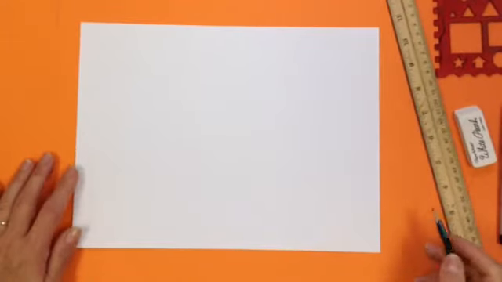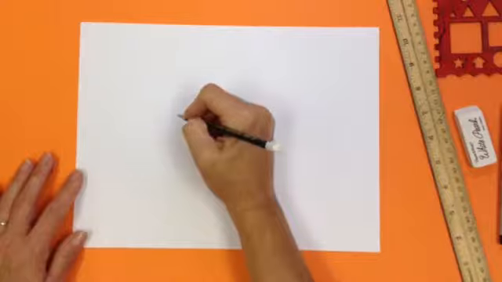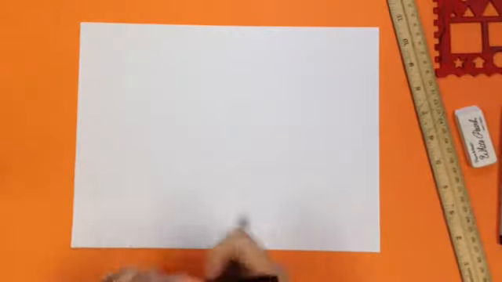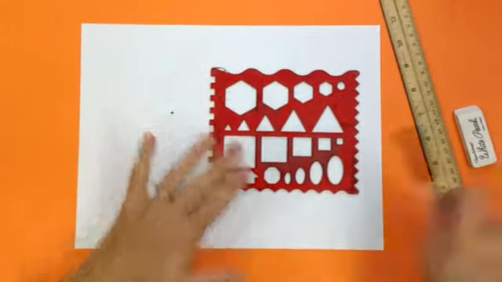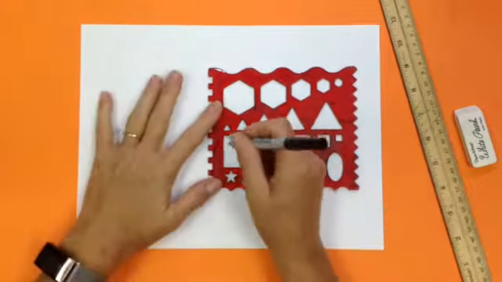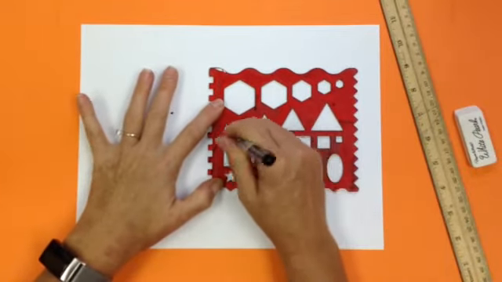All right, let's talk one-point perspective. One-point perspective means I have one dot, and everything is going to travel to that dot. So if I draw a square, I'm going to use markers so you can see it. Please use pencil when you try your own.